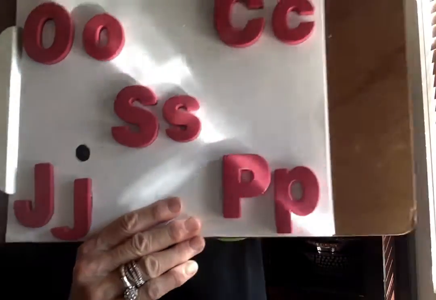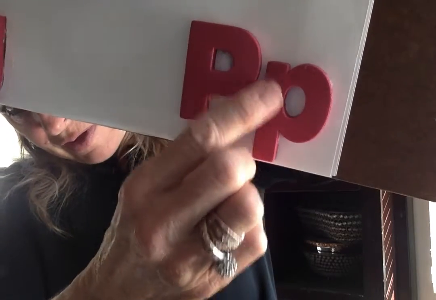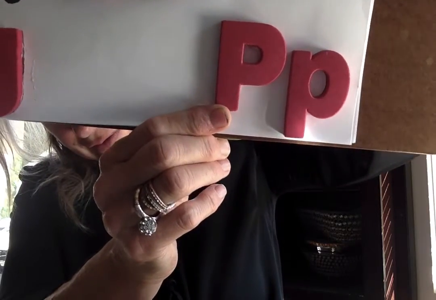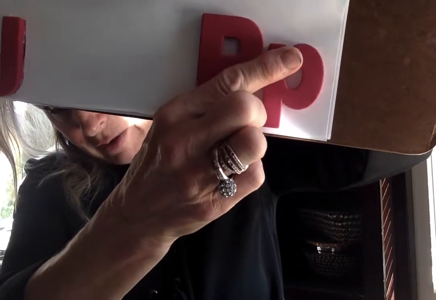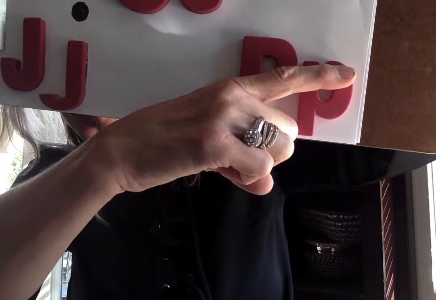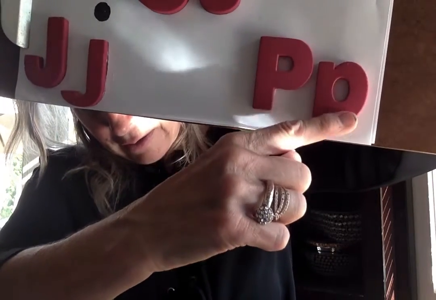Boy, you're doing great. What letter is this? P. Which one is lowercase? Little, smaller. If you pick this, you're right. Look at my finger. That one is taller. That's uppercase. This is your lowercase, smaller.